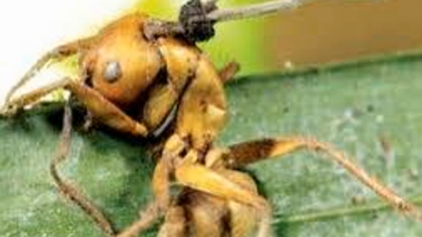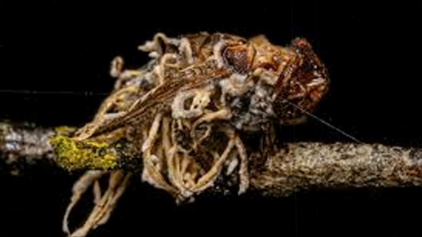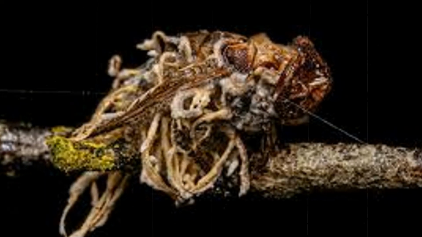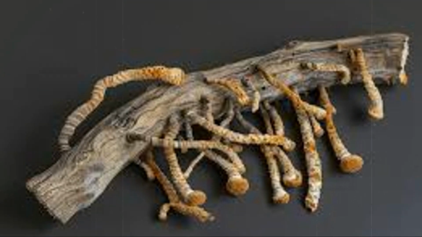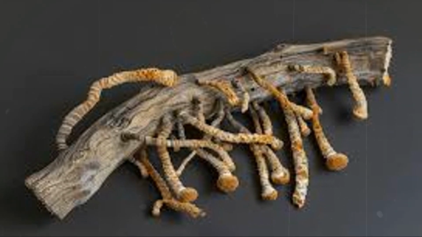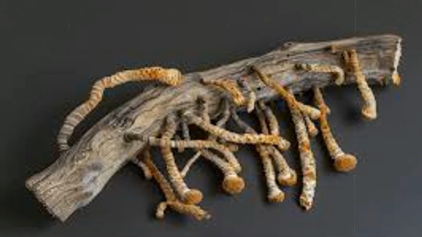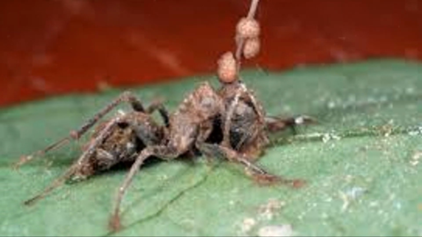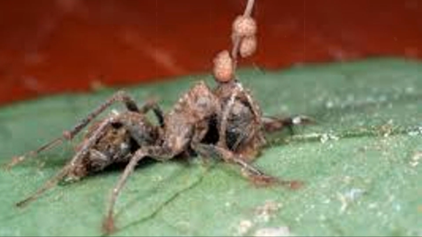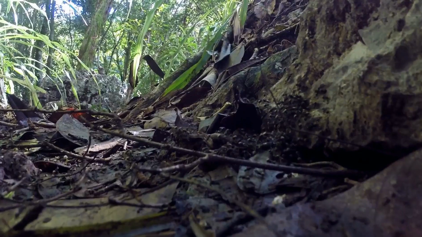The stalk, tipped with a bulbous fruiting body, releases spores into the air. These spores are the next generation of the fungus, ready to infect new hosts. These spores, carried by the wind, will infect new ants, continuing the fungus's macabre life cycle. The cycle of death and rebirth, driven by a relentless parasitic force, ensures the survival of the fungus at the expense of its hosts.